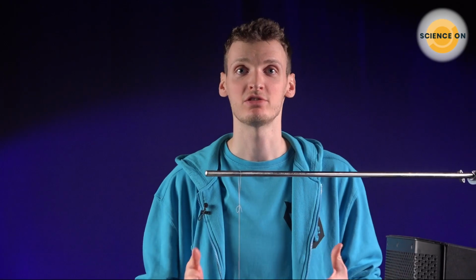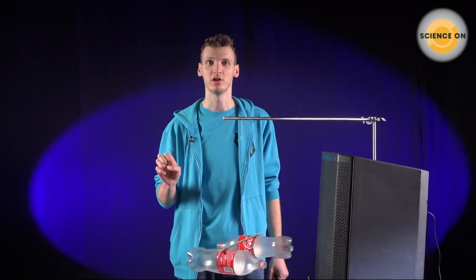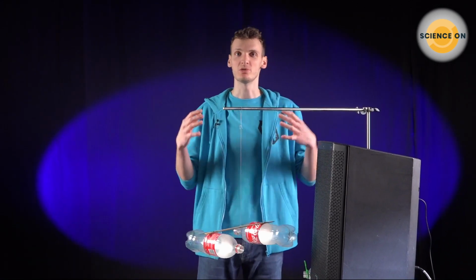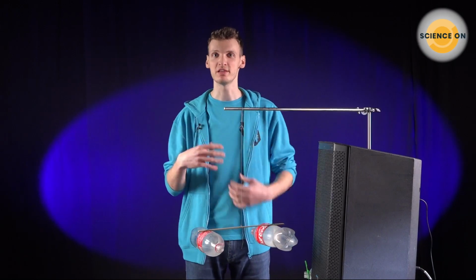Can sound move things? Well, most of you probably felt it yourself. If you are in a space where it's really loud music with deep sounds, with deep frequencies, you can even feel the vibrations on your body. And that's because sound travels through the air as a longitudinal wave.